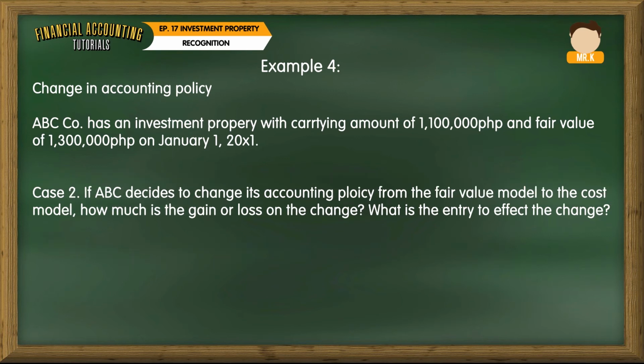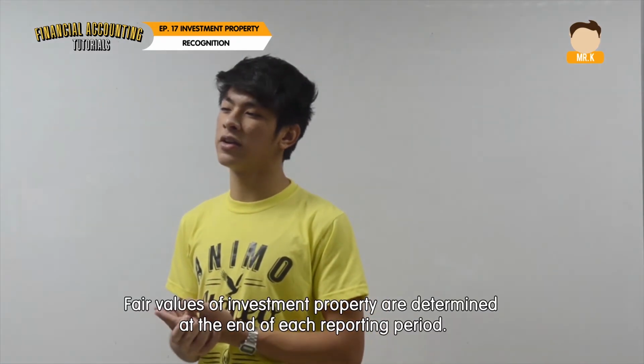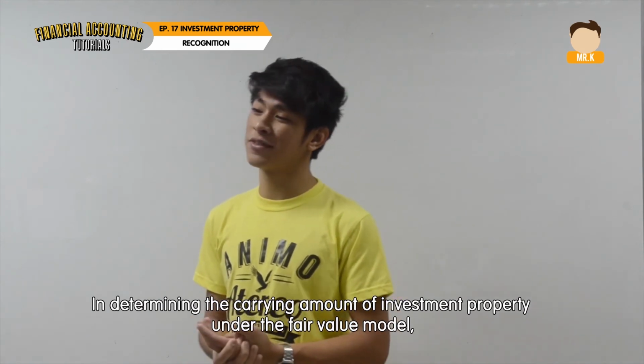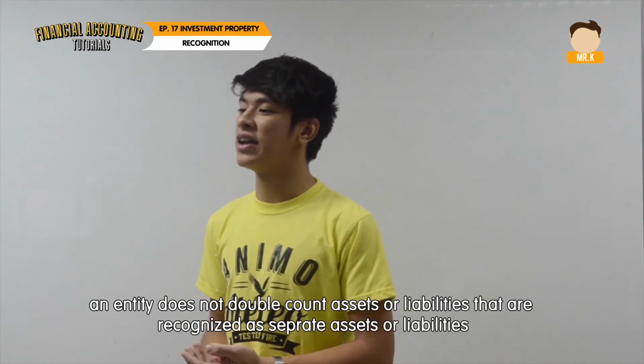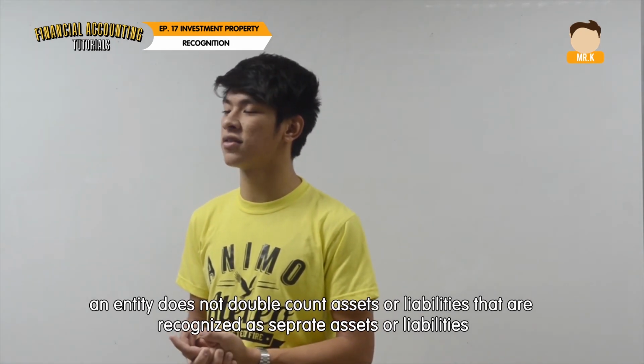Case 2. If ABC decides to change its accounting policy from the fair value model to the cost model, how much is the gain or loss on the change? What is the entry to affect the change? The answer is none. ABC cannot change from fair value to cost model. Fair values of investment property are determined at the end of each reporting period. In determining the carrying amount of investment property under the fair value model, an entity does not double count assets or liabilities that are recognized as separate assets or liabilities.